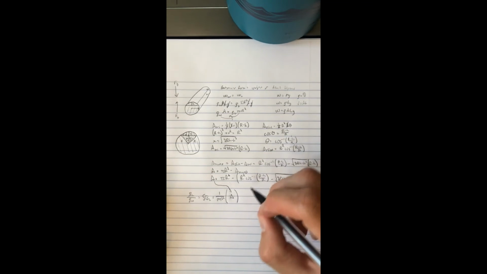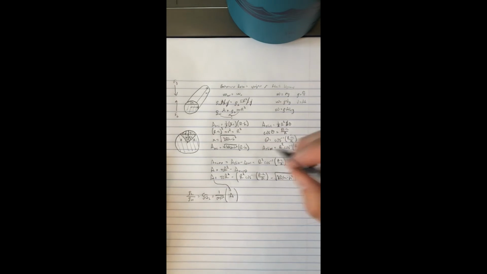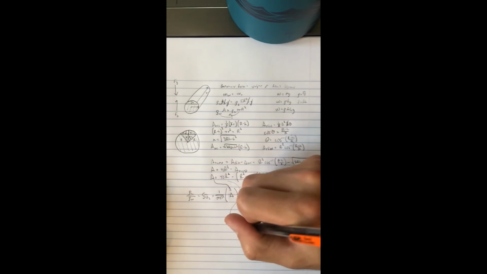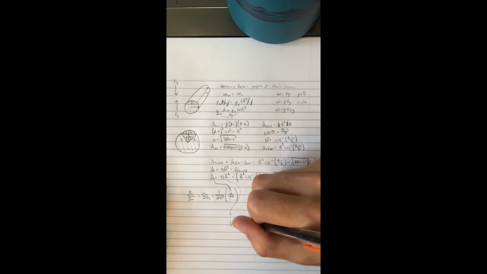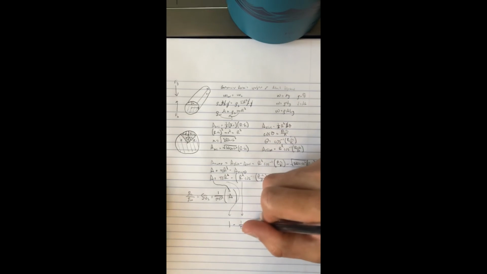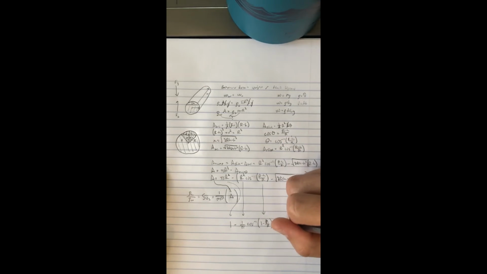Now we'll simplify this, multiplying by the area. This will become 1, and that'll be minus 1 over pi with this term. That'll still be arc cosine. Simplifying this term, we get 1 minus h over r. And this term, we're going to do something funky with it. These two terms.